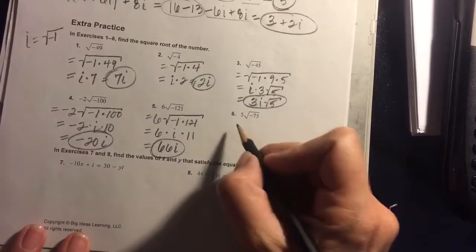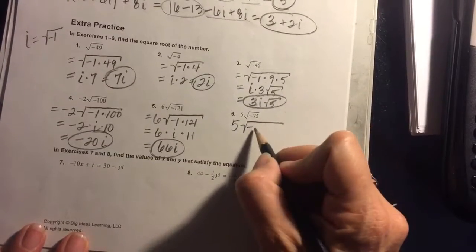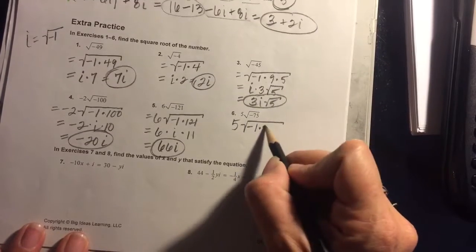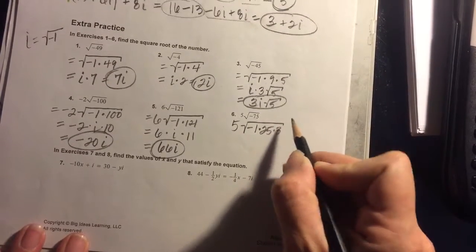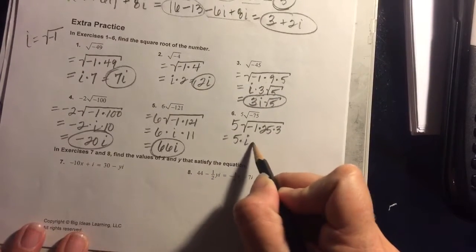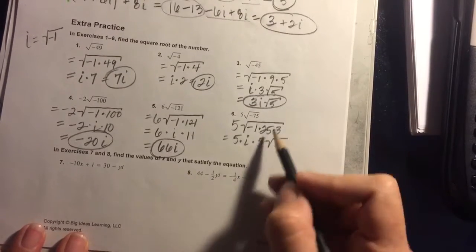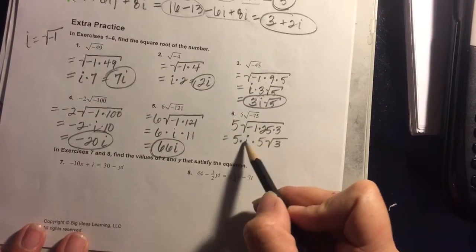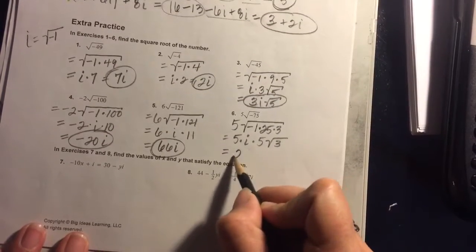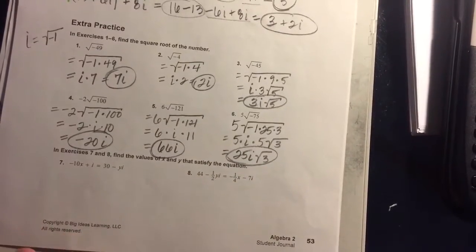Number 6, 5 on the outside times the factors of 75 that I know I can pull out, -1 times. Now 75 has a perfect square factor of 25. I'm going to write that as 25 times 3. I've got 5 times i times 5 with root 3 remaining. The i represents the square root of -1. The 5 is the square root of 25. 5 times 5 is 25. 5i root 3 is the simplified answer for number 6.